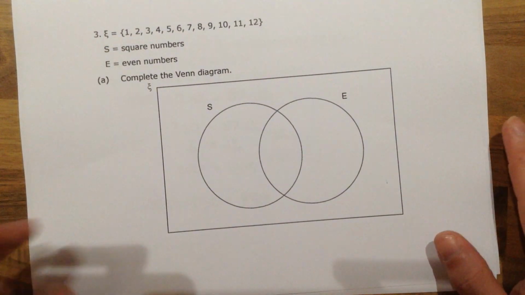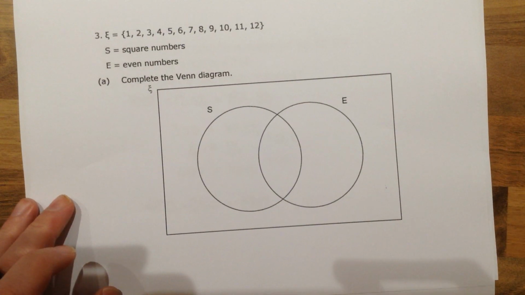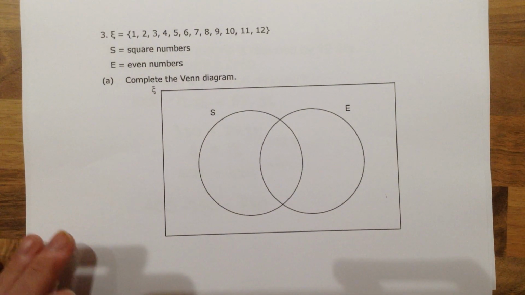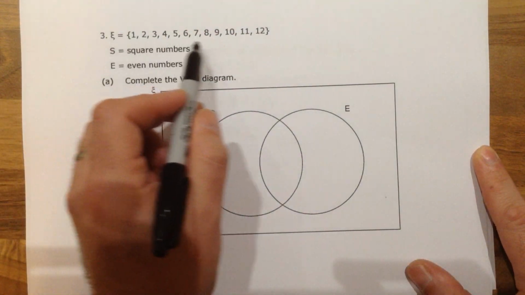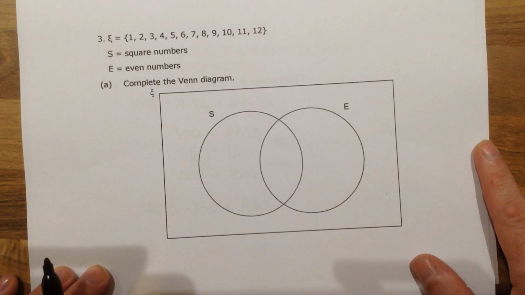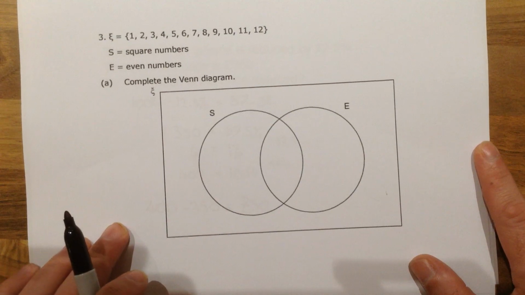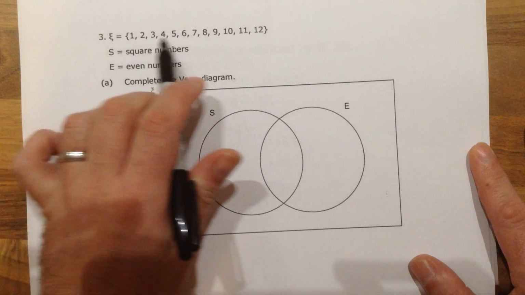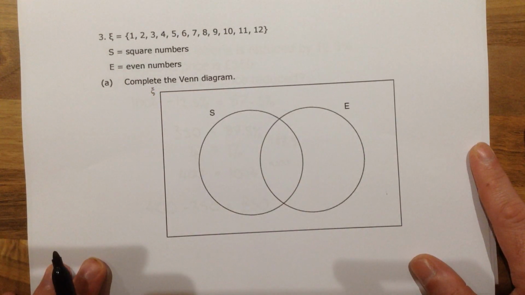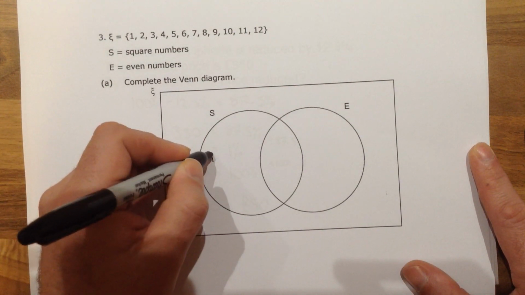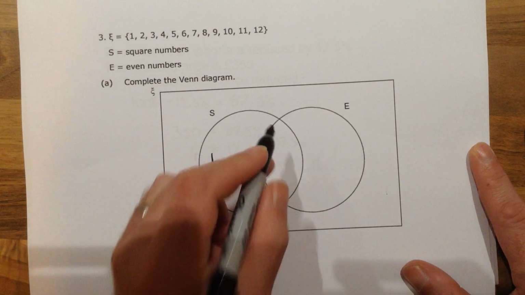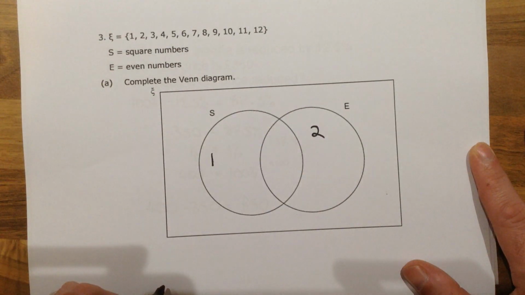Next topic we've got is Venn diagrams. This also appeared on paper 1, but this is going to be in a slightly different format. So here at the top, this symbol represents the total, the set, everything that needs to appear within the Venn diagram. Here S and E represent square and even numbers. So all it wants me to do on this question is put these numbers at the top into my Venn diagram. The number 1 is square but not even, so it will go in the square section. 2 is even but not square.